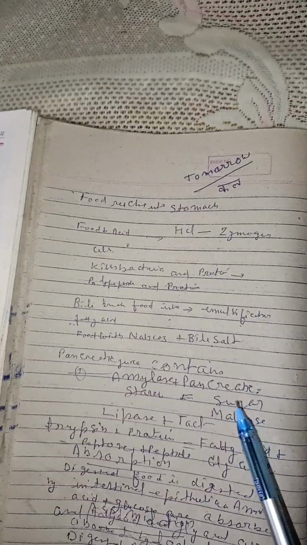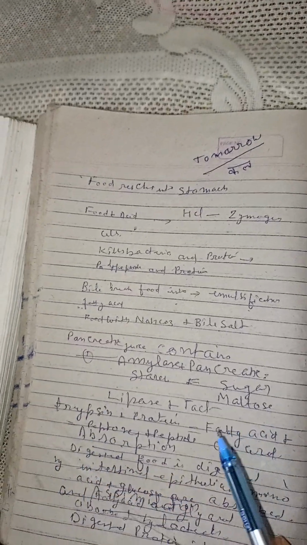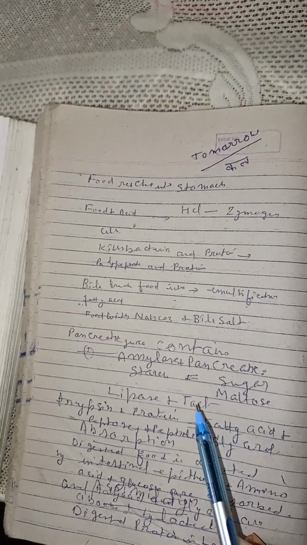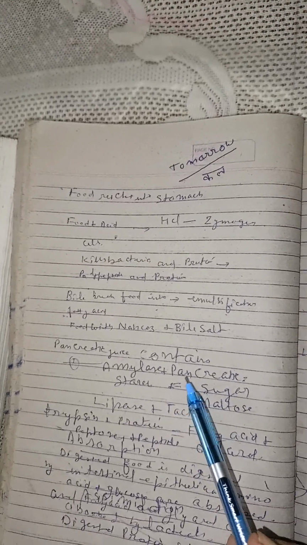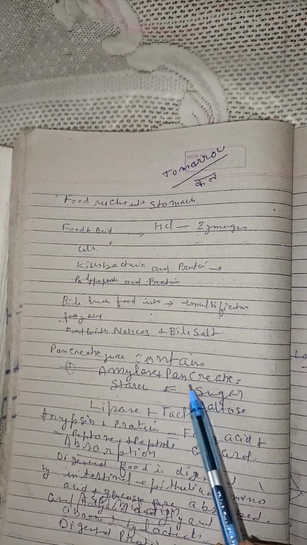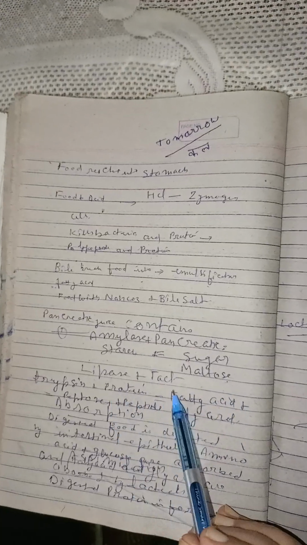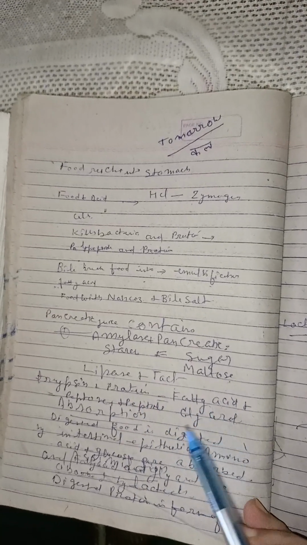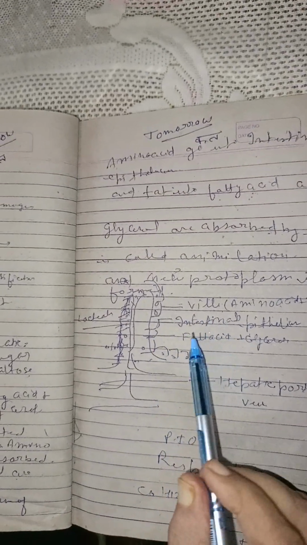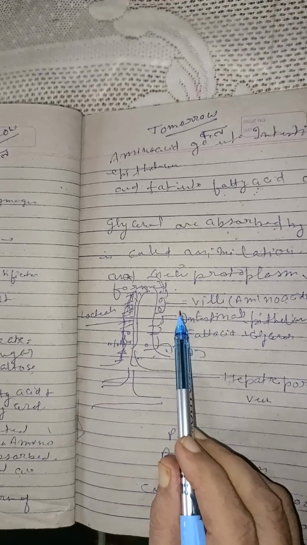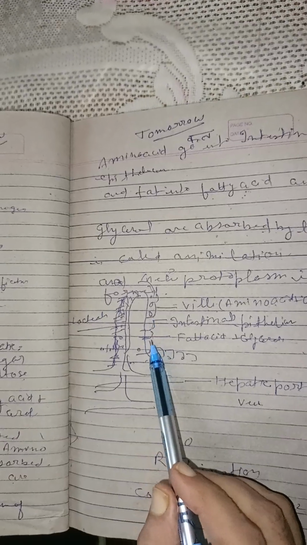Now we have emulsification, which contains amylase. When the food is digested in the duodenum, then the pancreatic juice combines amylase plus secretin, and starch plus sugar is formed. Then lipase plus fat is changed into fatty acid and glycerol. Now the food comes in the forms of amino acids, fatty acids and glycerol, and it reaches the intestine.